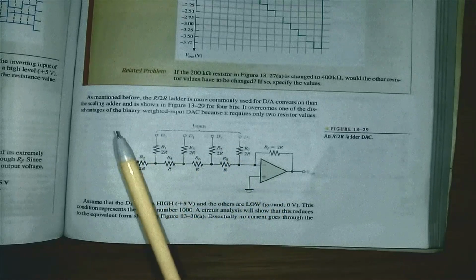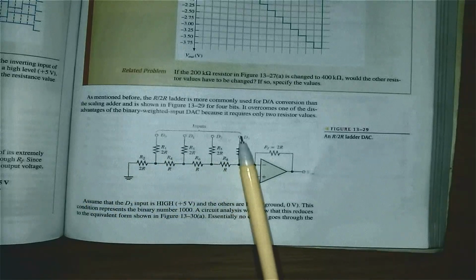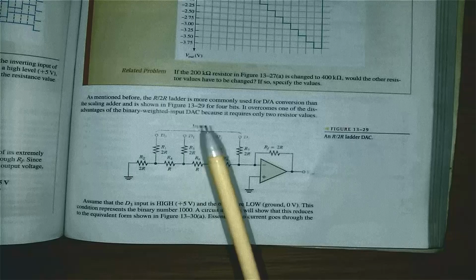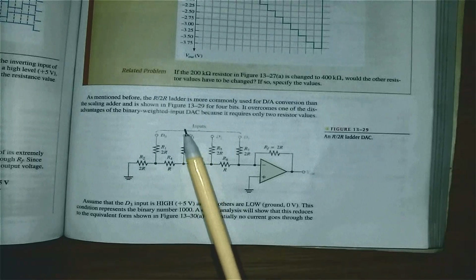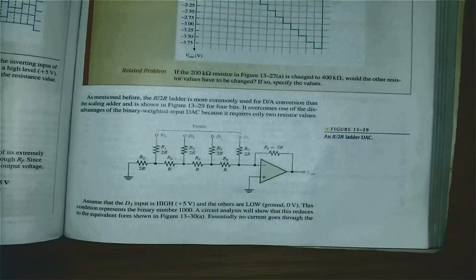That means if I want to select 0 for all of them, I must connect each one of these inputs to 0 volts, or to my reference. If I want, let's say, only D1 in a high state, then I connect that to a high value, and all those other ones must be connected to 0 volt. That's the only thing I want you to know.